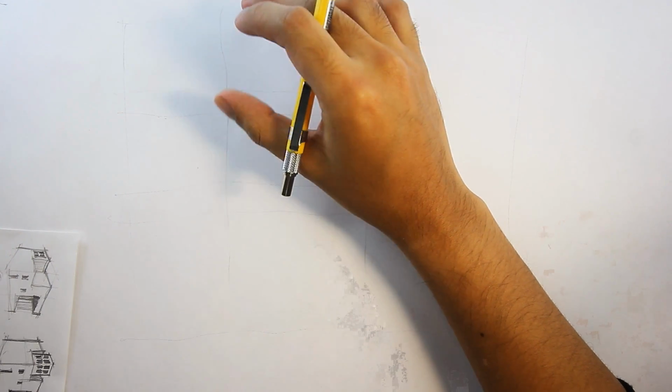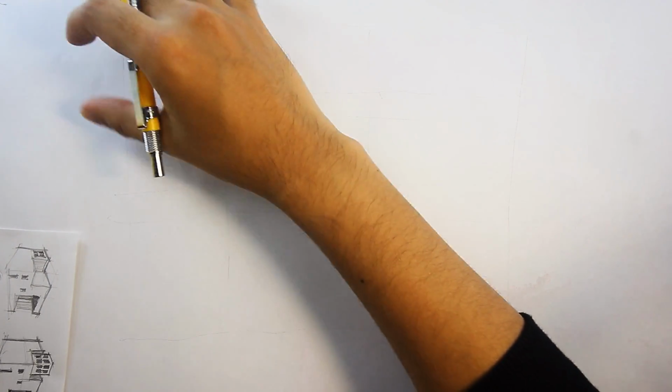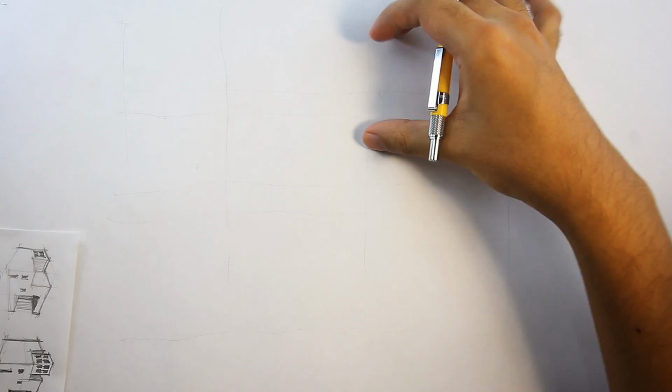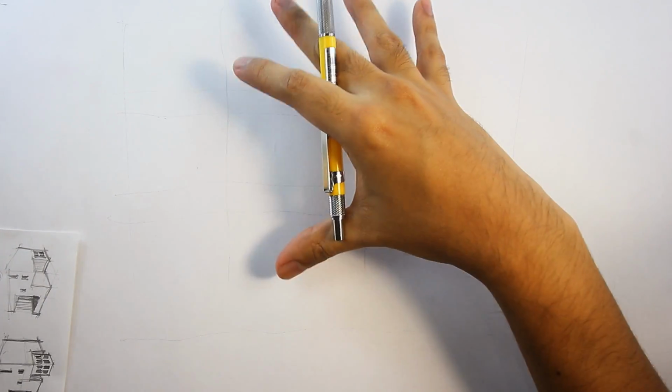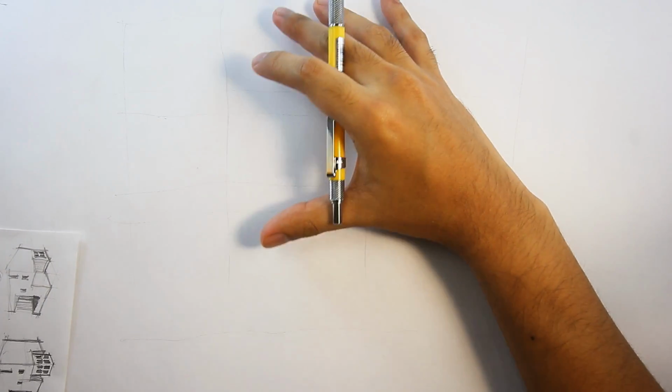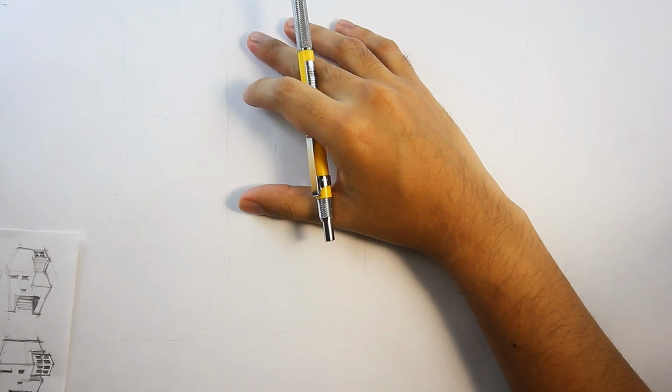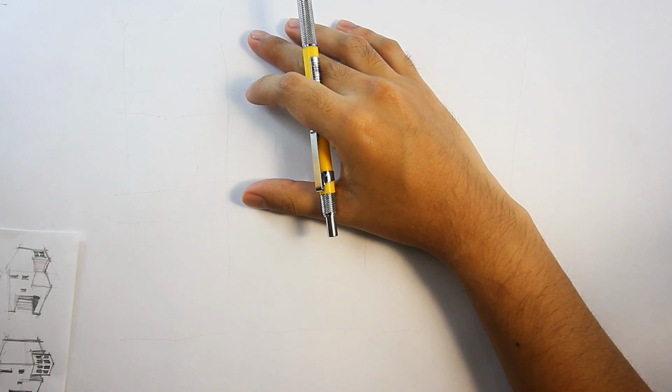So what I'm doing right now, guys, is I am drawing out some faint guidelines. They're about 2 inches by 2 inches, so that I have a grid for me to draw the thumbnail sketch. Right now, what I want to do is figure out an ideal shape for a building.